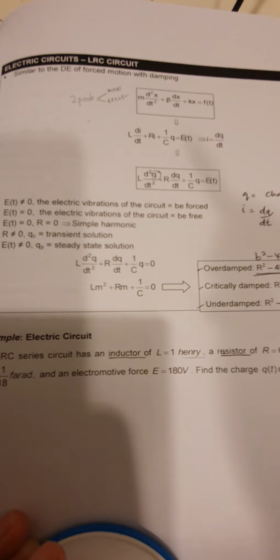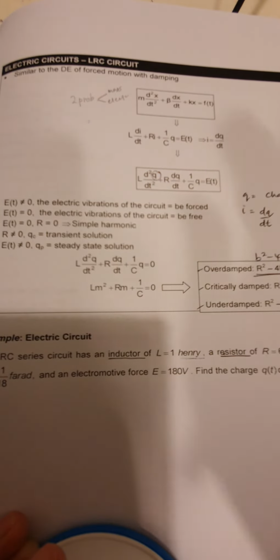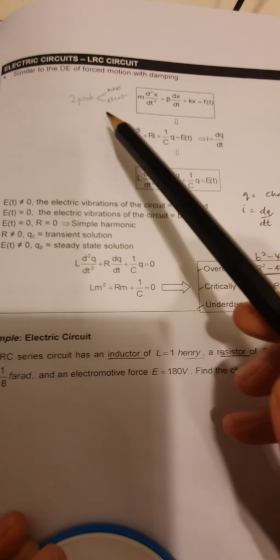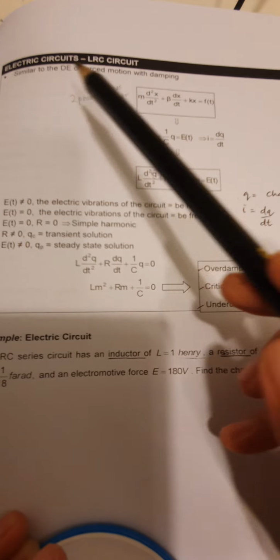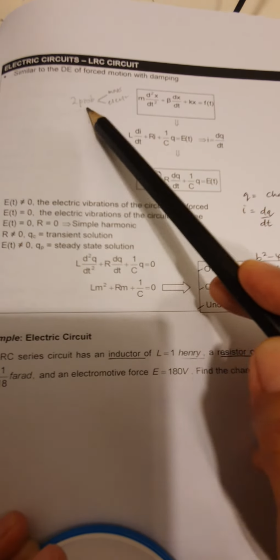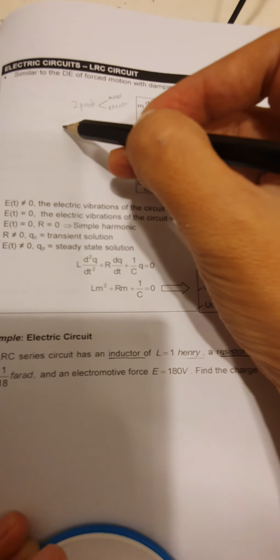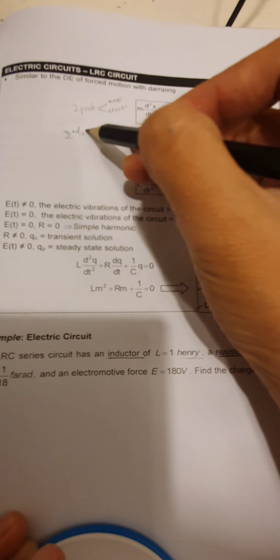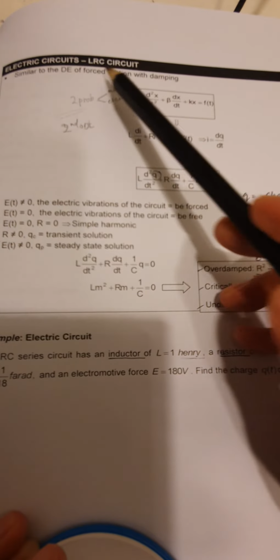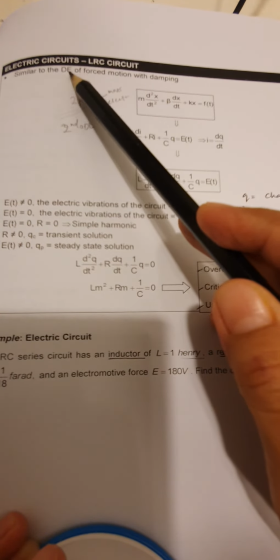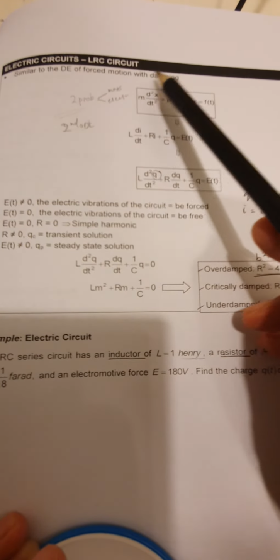Electric circuit ni, you all dah pernah tengok dalam chapter 3. Cuma yang tu dia just simple electric circuit, so dia lebih detail dalam chapter 5, because this one electric circuits we use second ODE. Sebab yang chapter 3 dia just guna first ODE, kalau chapter 5 dia guna second order differential equation. So electric LRC circuit is similar to the differential equation of forced motion with damping.